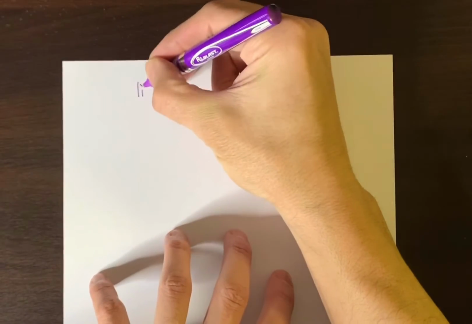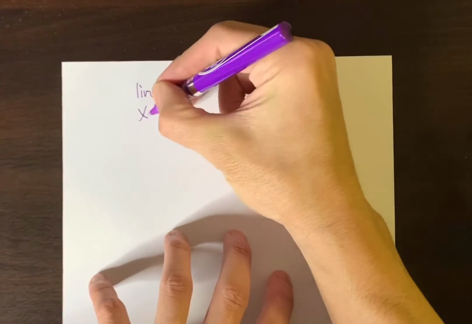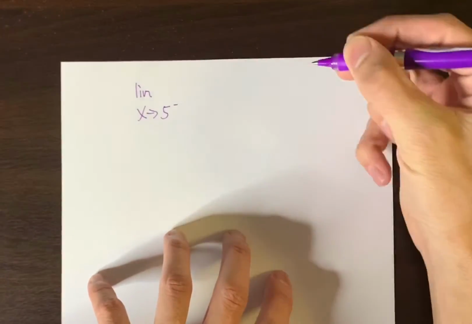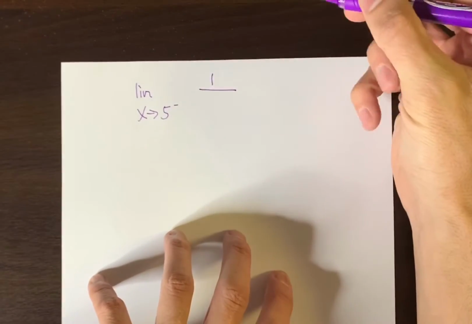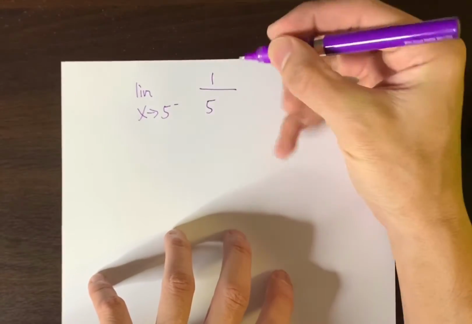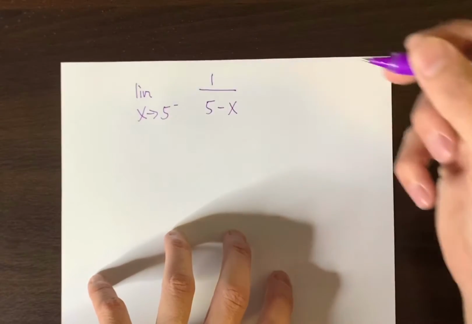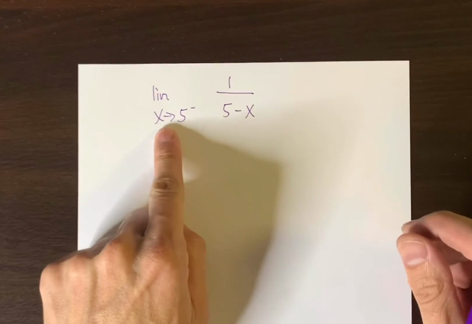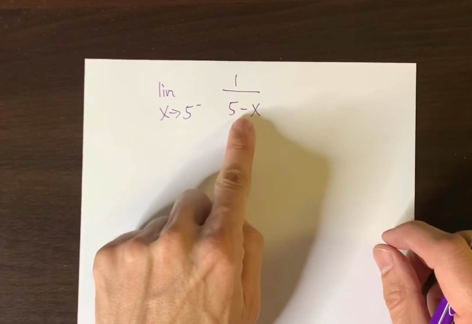Let's say that I had something like the limit as x approaches 5 from the left of 1 over, let's say, 5 minus x.